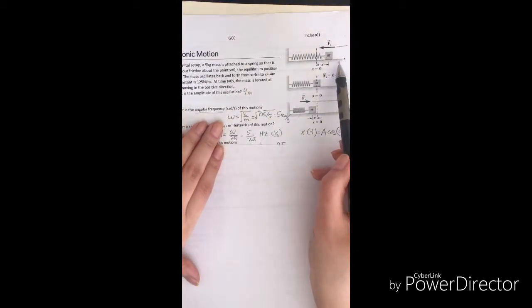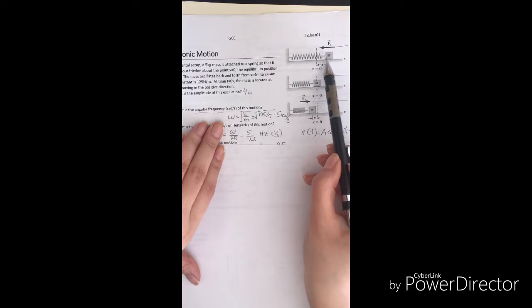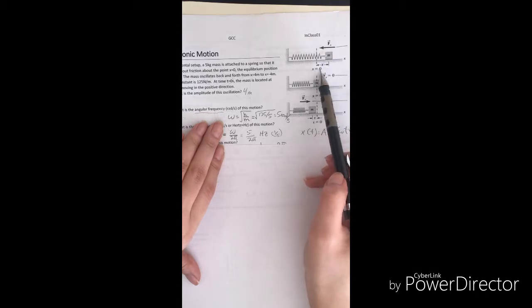In this case, when we stretch the spring, the force of the spring goes to the left, and the mass is no longer at x equals 0.